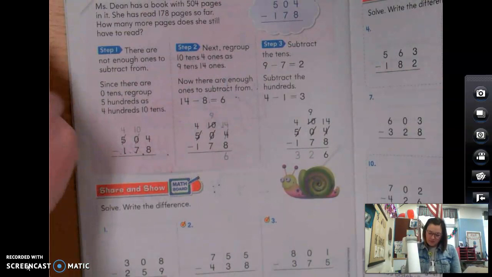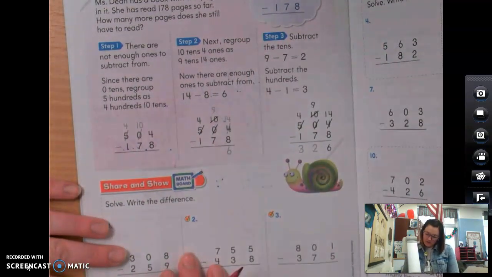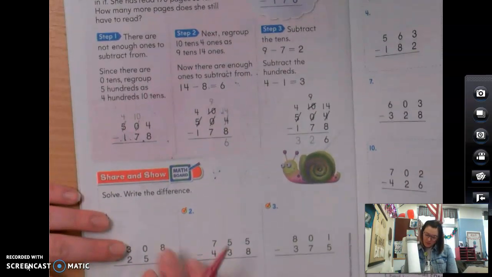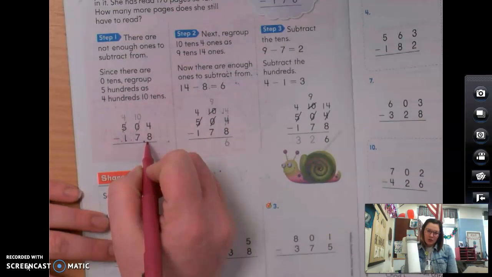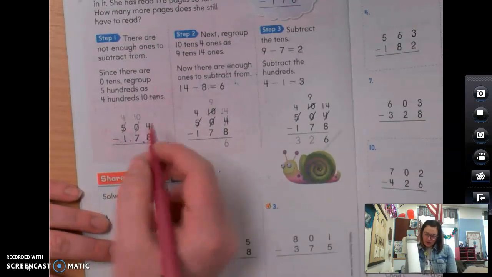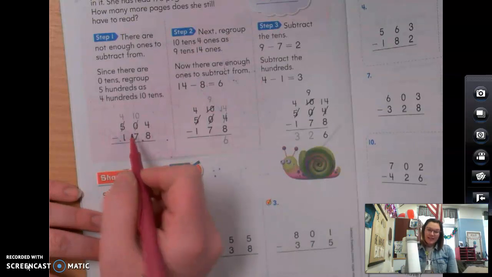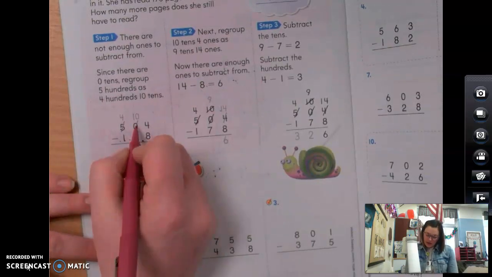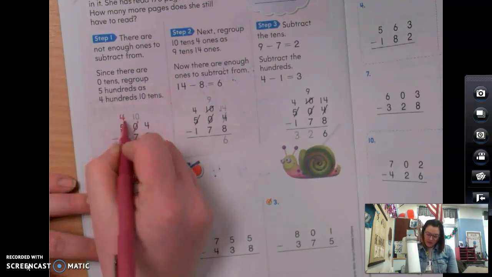All right. Let's go over and take a look at the purple box to talk about it one more time. If we're doing 504 minus 178, well, when you do 4 take away 8, you cannot do it. So what you have to do is regroup. Well, when there's a 0 in the tens place, there's nothing to regroup. So that's why they crossed out that 0 and crossed out that 5 and made the 5 a 4.